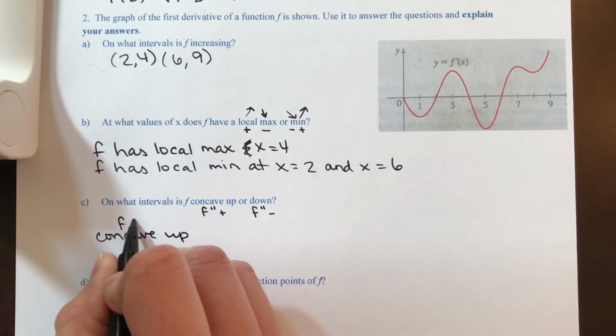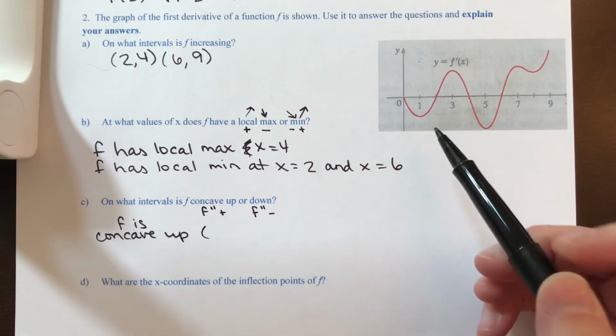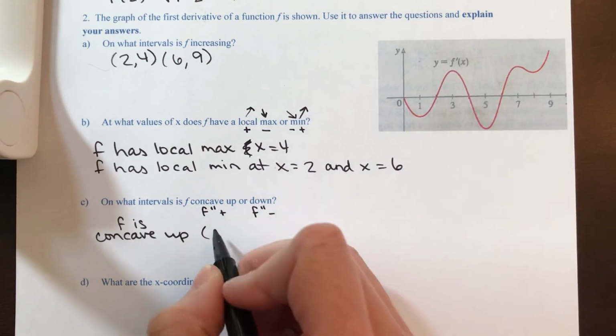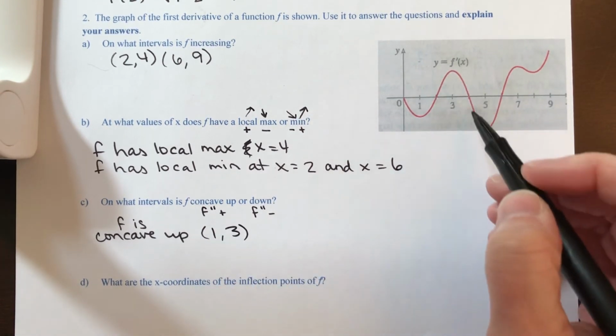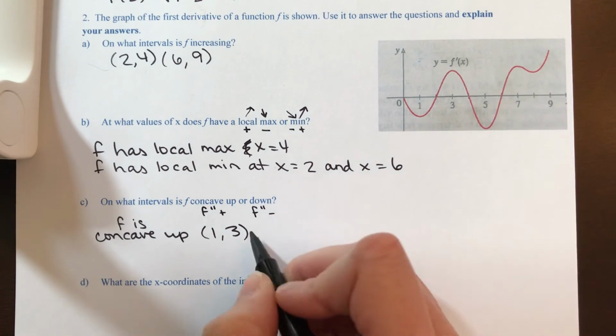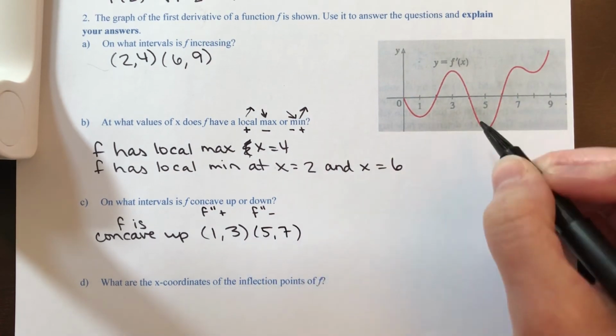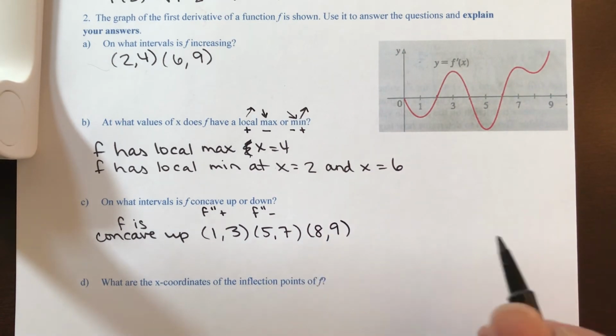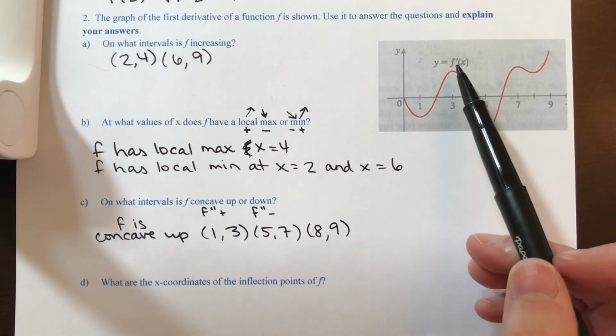So f is concave up on the intervals where f prime has positive slopes. That would be from 1 to 3, and then from 5 to 7, and then from 8 to 9, because that's where f prime is increasing.